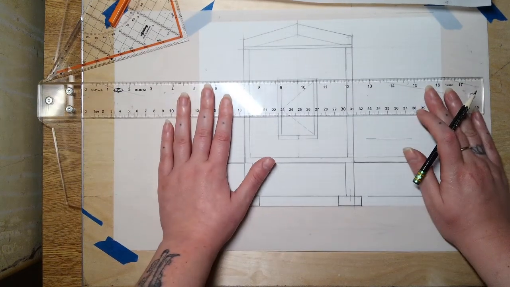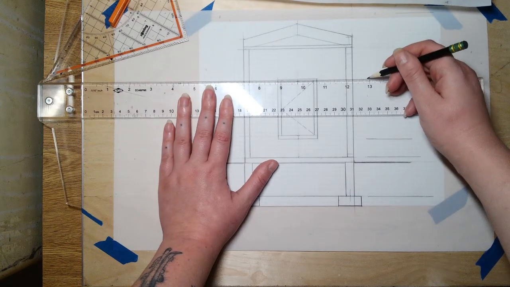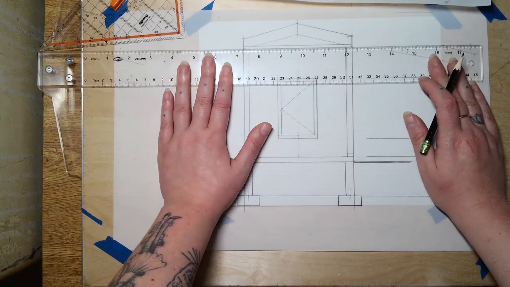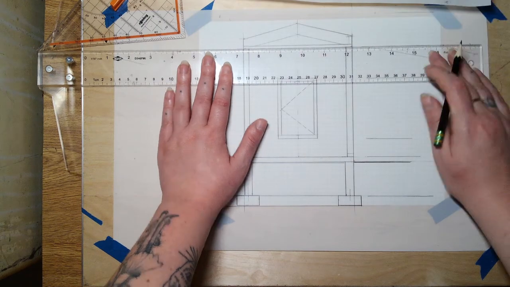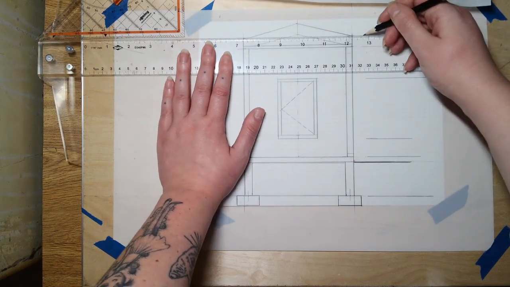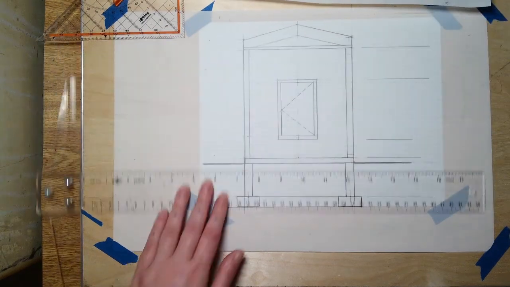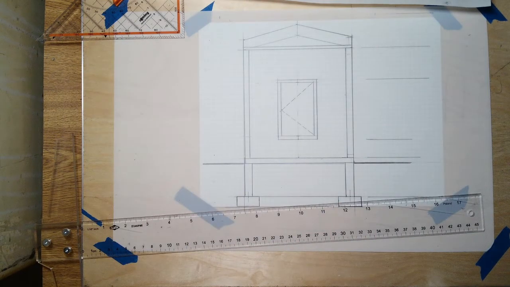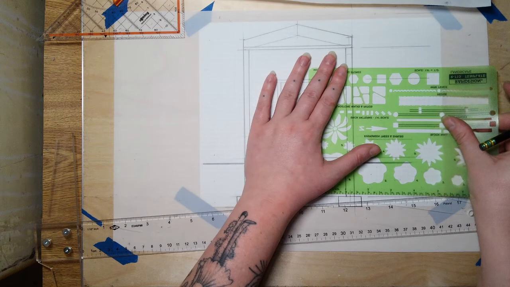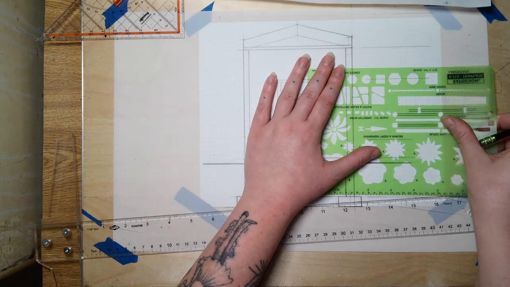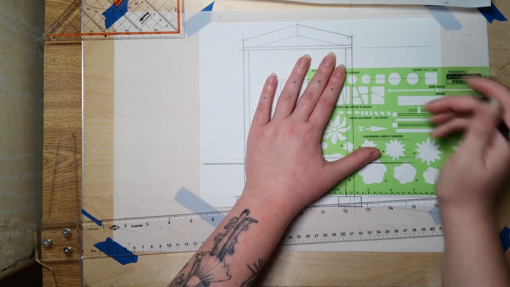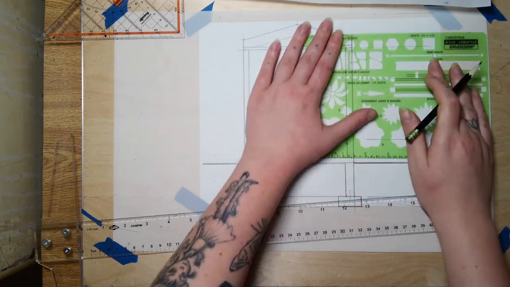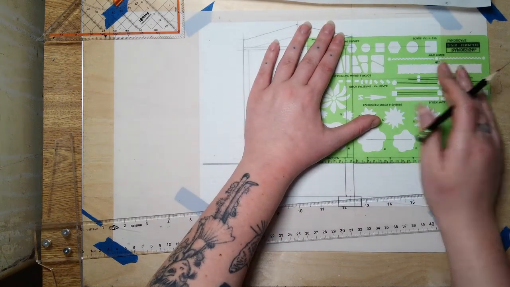And so I still would have my spot elevations included in the section view. And then I'll use a little circle template, kind of whatever you have around is what you'll use.